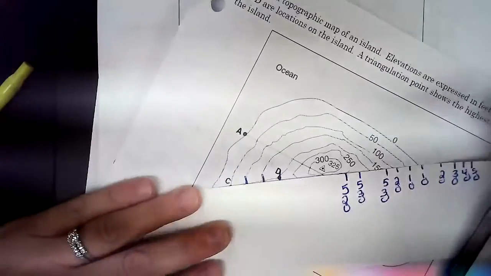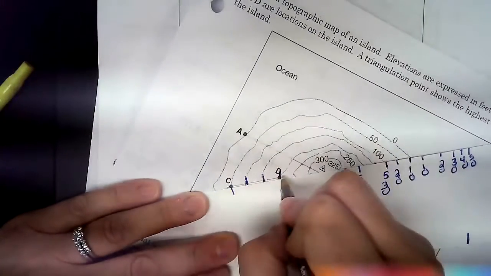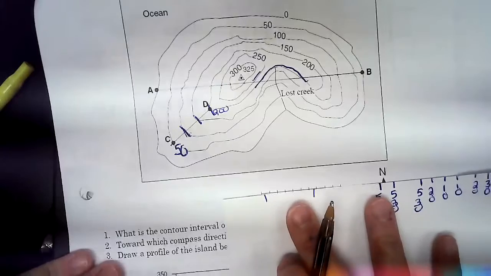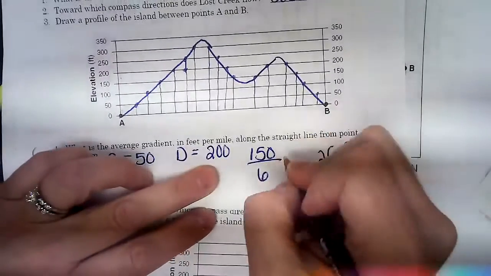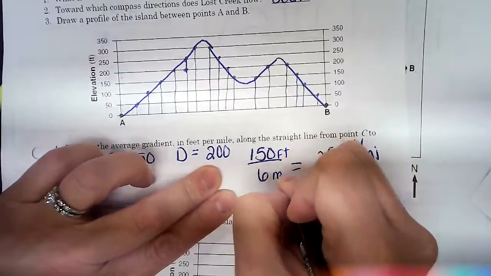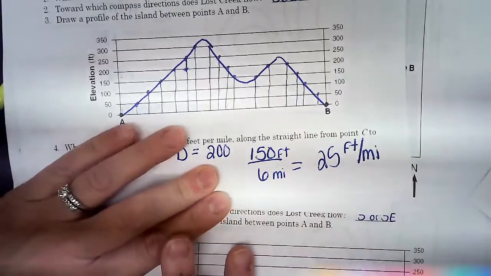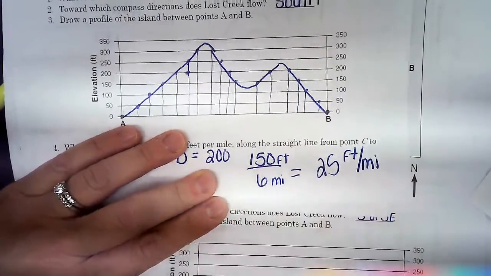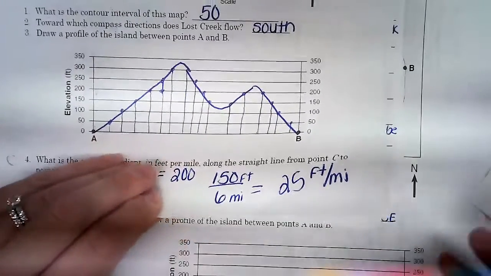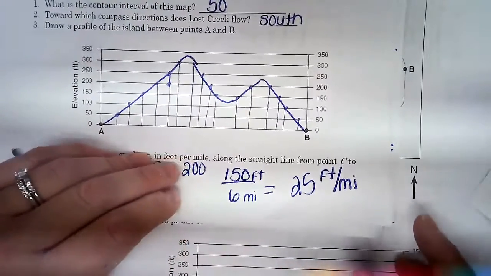You figure out how far apart they are. Mark them on your scrap paper. Bring it down. This one's right at 6. So it was 150 feet divided by 6 miles, gave you 25 feet per mile. You absolutely need to know how to do gradient. It's on there multiple times tomorrow.